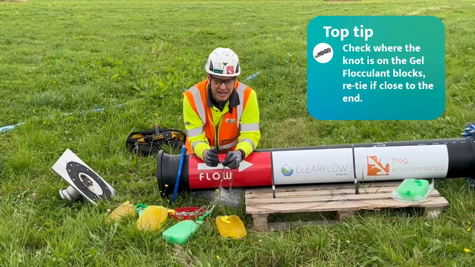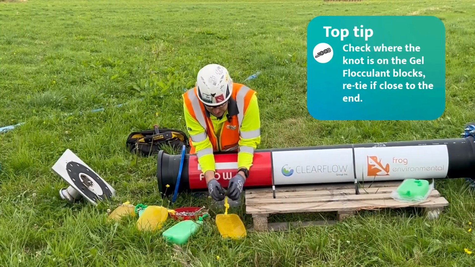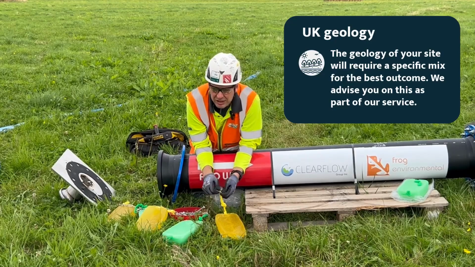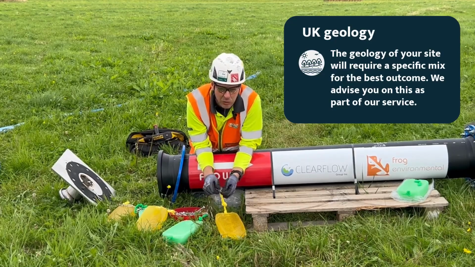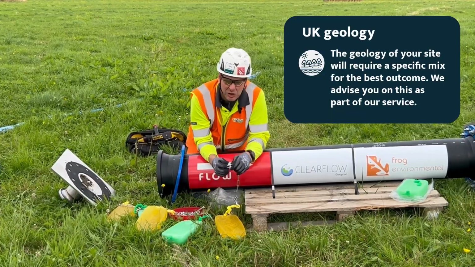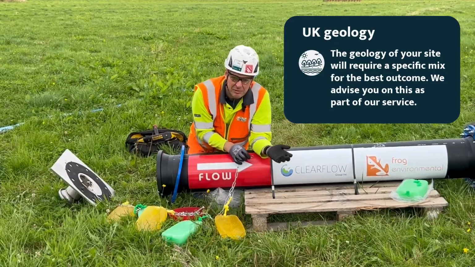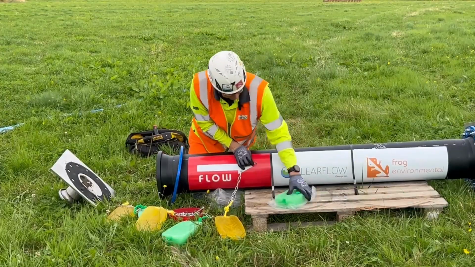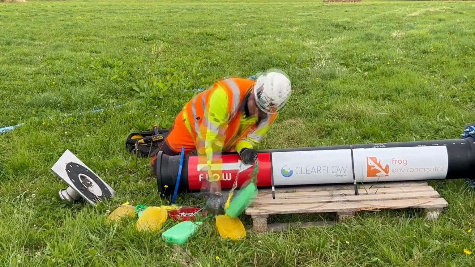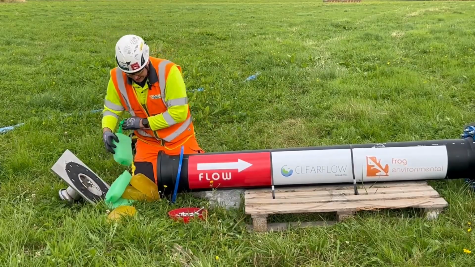So what I'm doing is I'm setting up this pipe reactor here with two types of gel flocculants. The geology within the UK is quite complex, and depending on where you are within the UK, you get different types of geology, and you will need a different combination of gel flocculants depending on certain soil type. Okay, all of these are on the chain. Crudely stack them up in an order.